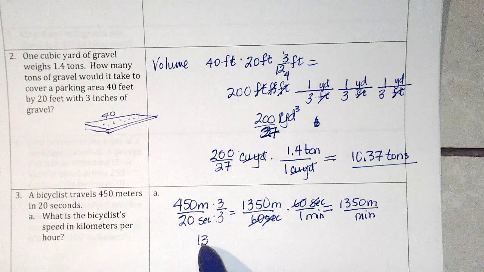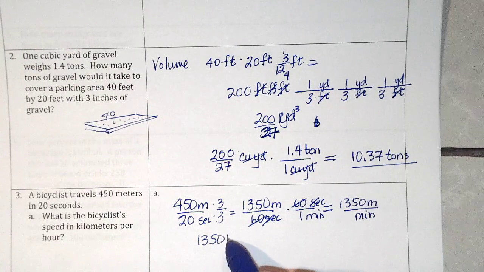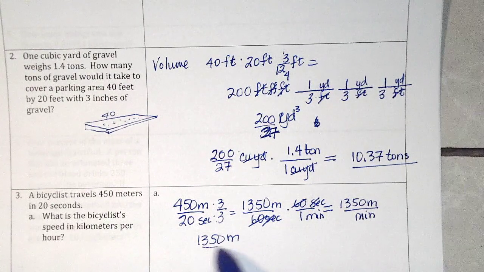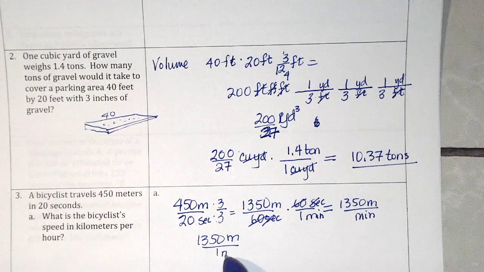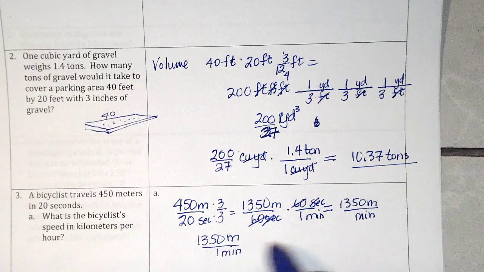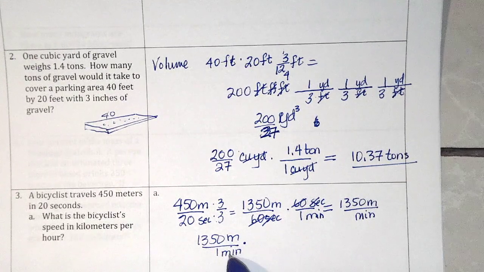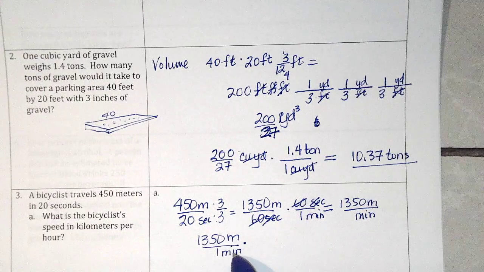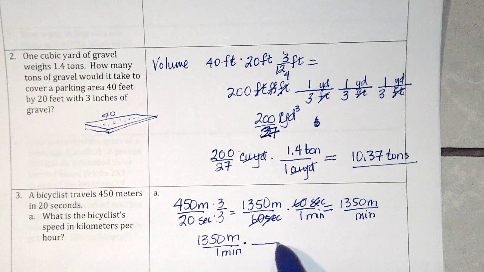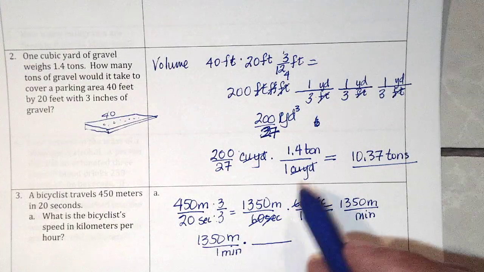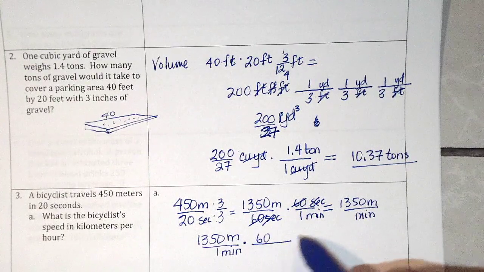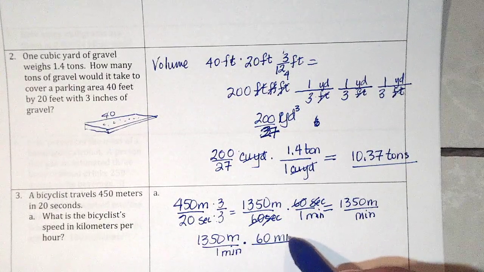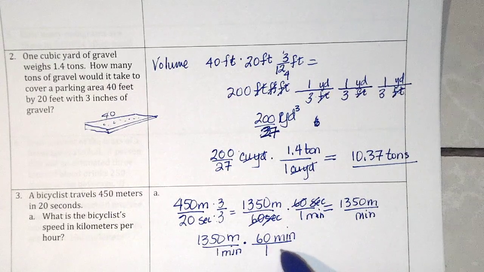So 1350 meters per 1 minute, we need to convert, need hours, and we want the minutes to cancel. Since they are in the denominator, we need to put 60 minutes in the numerator, which is 1 hour. So these are equal. 60 minutes and 1 hour are the same.